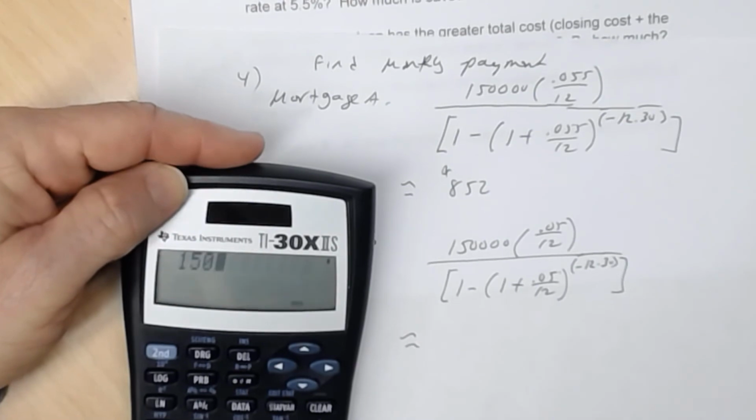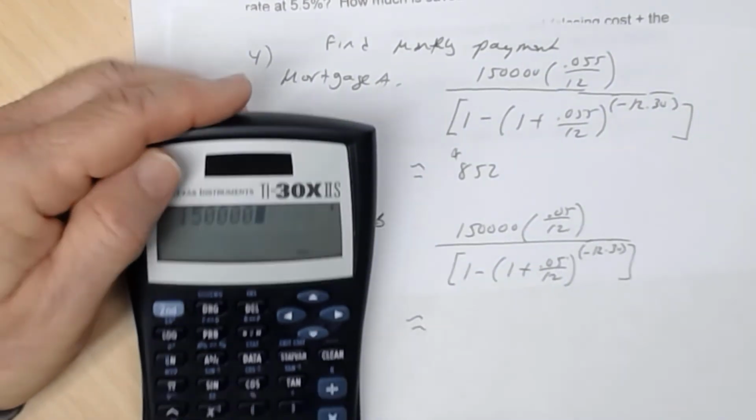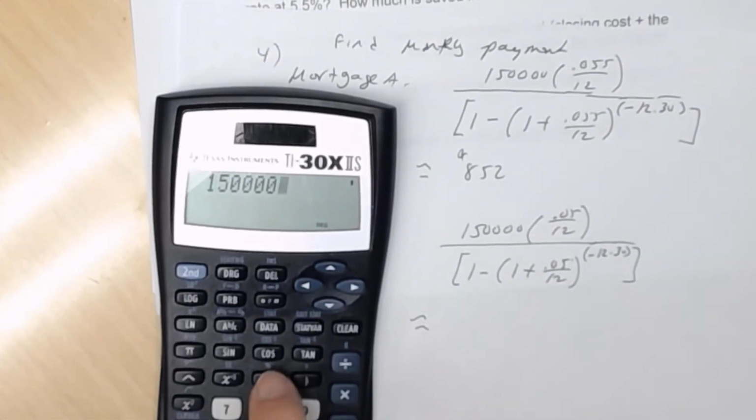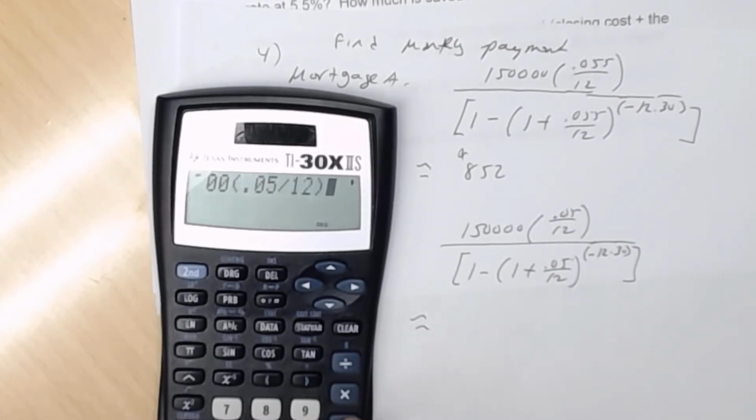Okay, $150,000. Use your calculator. Parentheses, 0.05 divided by 12, close the parentheses, divide by, parentheses, 1 minus, parentheses, 1 plus 0.05 divided by 12, close the parentheses. Now let's do the exponent. Parentheses, negative 12 times 30, close the exponent, close the denominator, press equal.